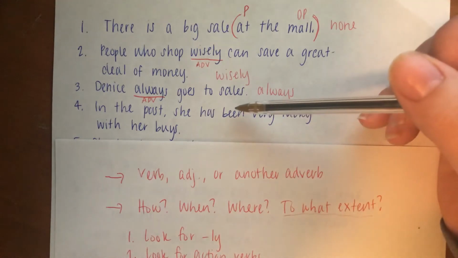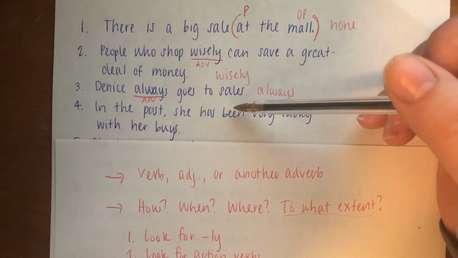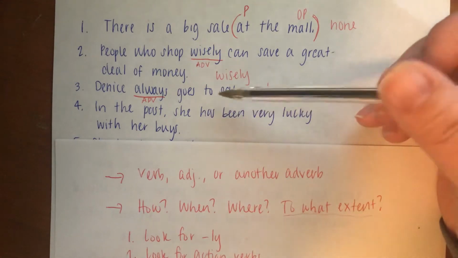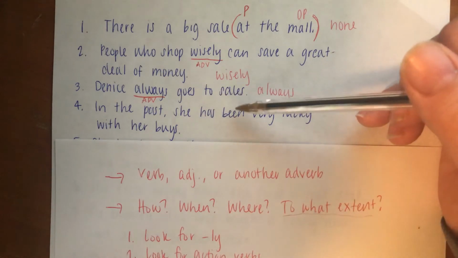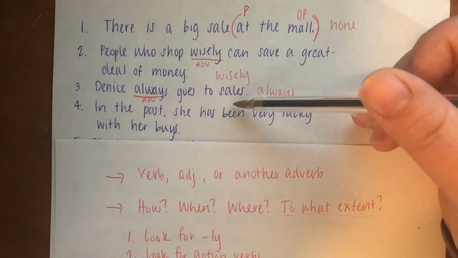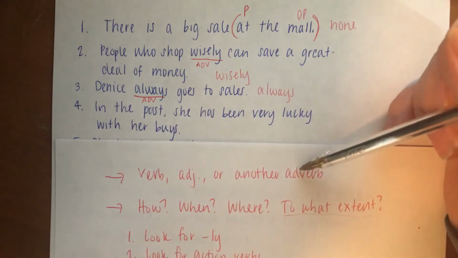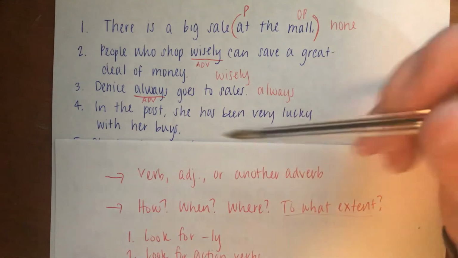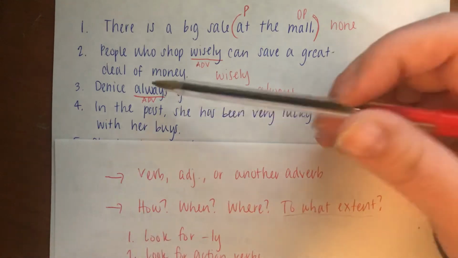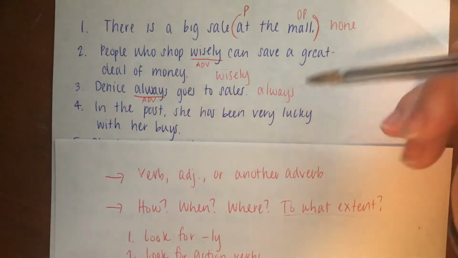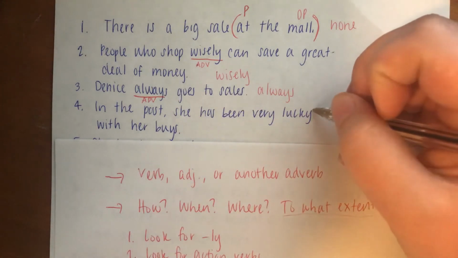Has been is not an action verb. It's a linking verb phrase. We don't have any action verbs, so then we need to look at adjectives and adverbs that could be in the sentence. Let's look at adjectives first. She has been very lucky. Lucky is an adjective. It's describing her. It's telling us that she is lucky.